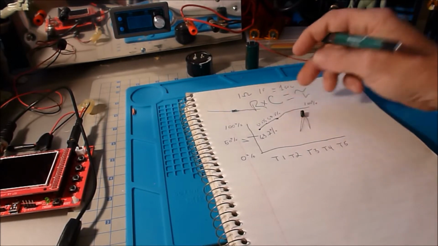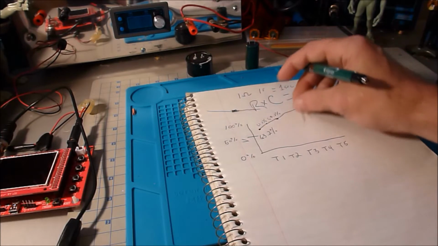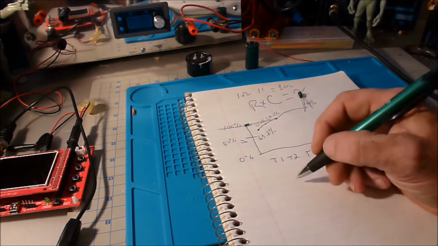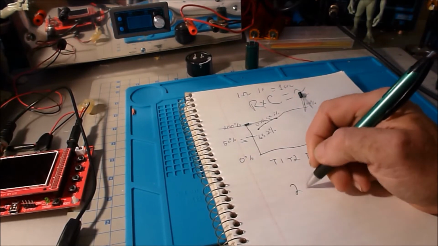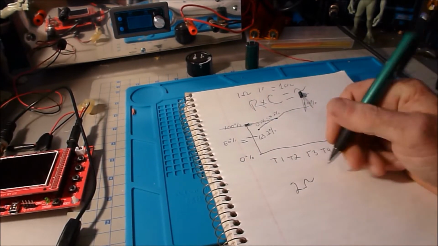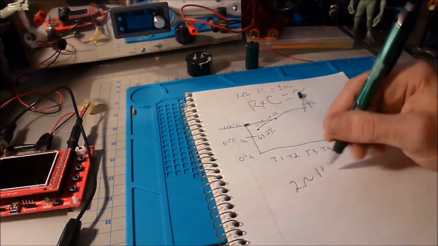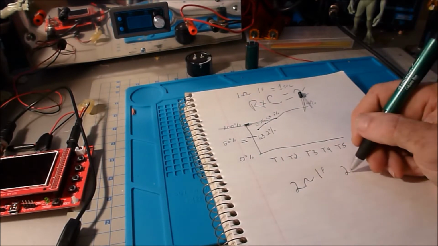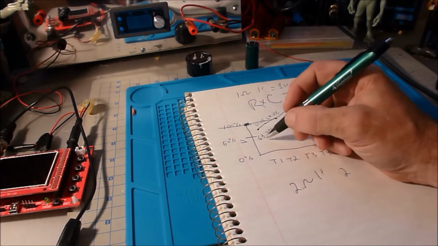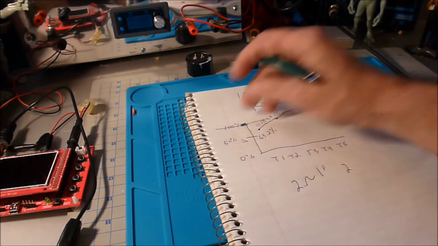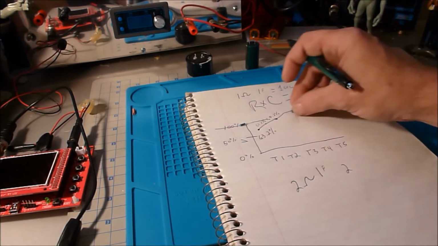So the capacitor would be 100% charged up. So if we had a resistor that was a 2 ohm resistor, and you had a 1 farad capacitor, then you would times that, so it would be 2 seconds. It would take 2 seconds to get to 63.2% of this capacitor's full capacity.